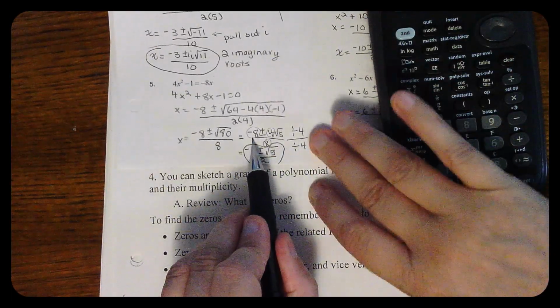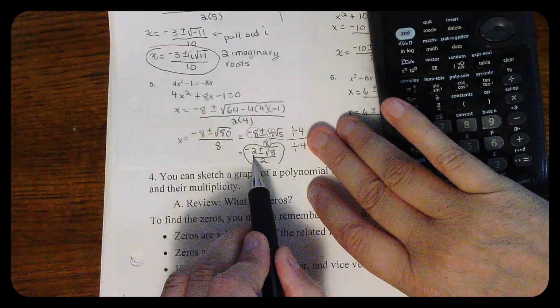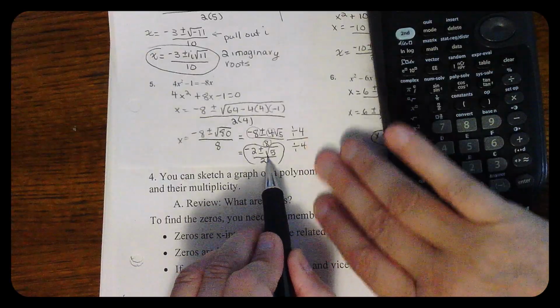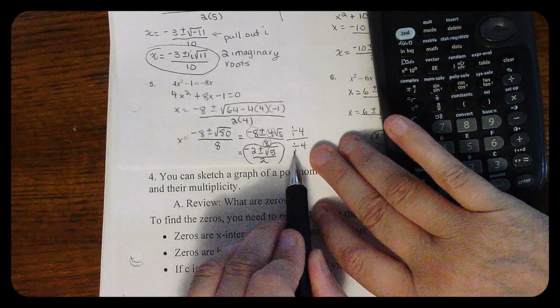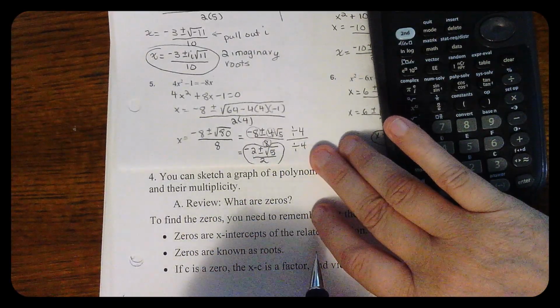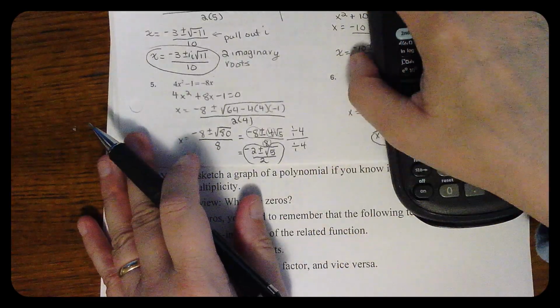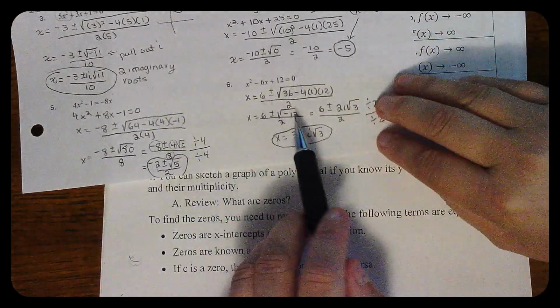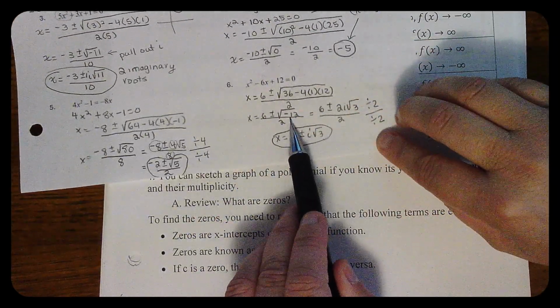So negative 8 divided by 4 is negative 2. And 4 square root of 5 divided by 4 is just 1 square root of 5. And then 8 divided by 4 is 2. So you have to simplify your answer. So that's interesting about that one. And then the same thing happened over here, except you ended up with a negative under the radical.